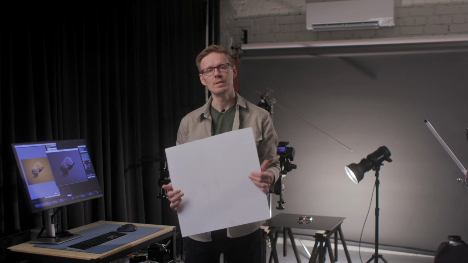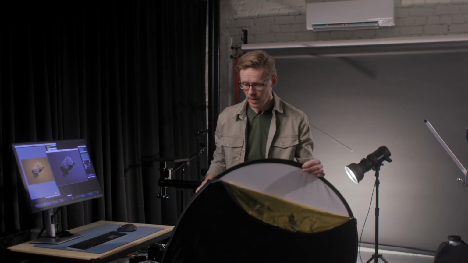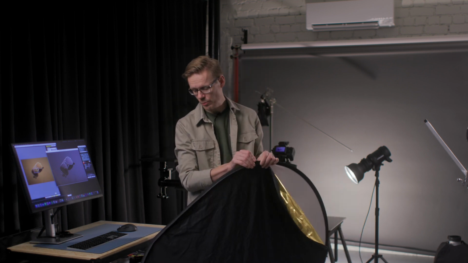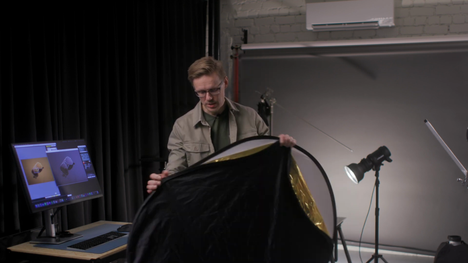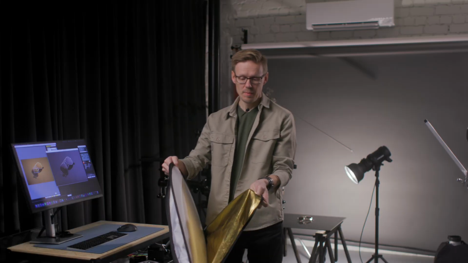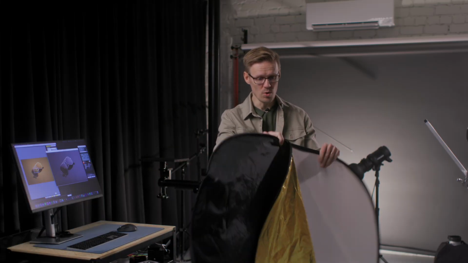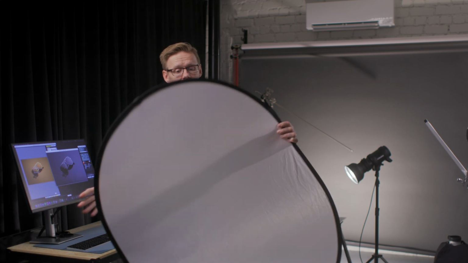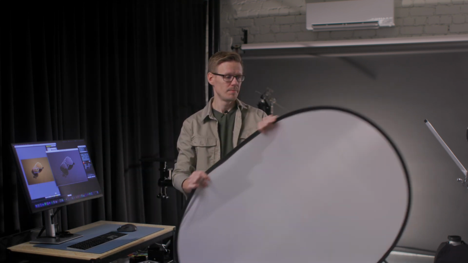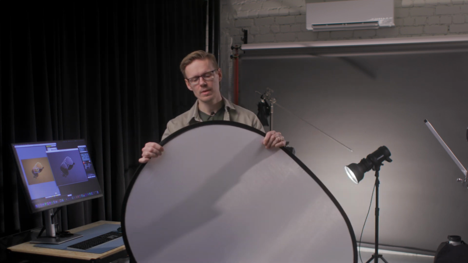It's good to go, and let's take another diffusion material just to see what happens with those. For the next one, I would like to use this 5-in-1 reflector set, which is like black, silver, white, gold. But if you take that one off, then you will have this nice round diffusion material, which is fabric, some kind of a nylon or something.